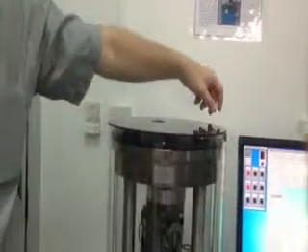And also here, while the sample is down, it'll zero out the load cell because the sample will weigh on the load cell. So the motor will see a little bit of 22 newtons on there, which is the weight of the sample. That will automatically be zeroed out when we start the test, and then it'll apply the contact stress.